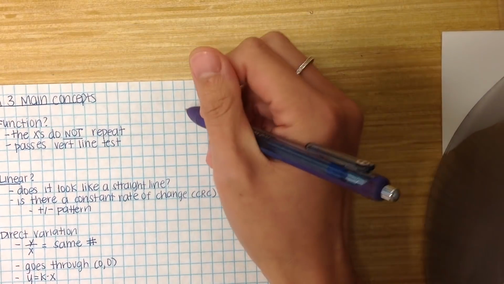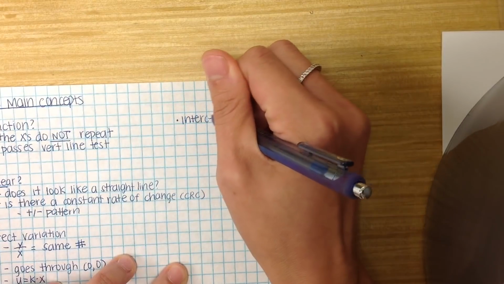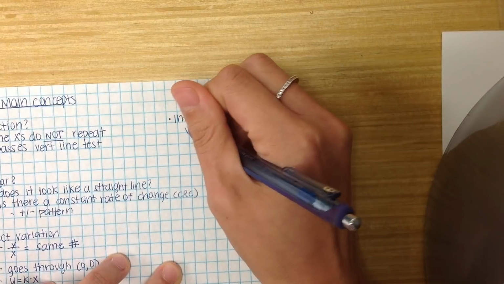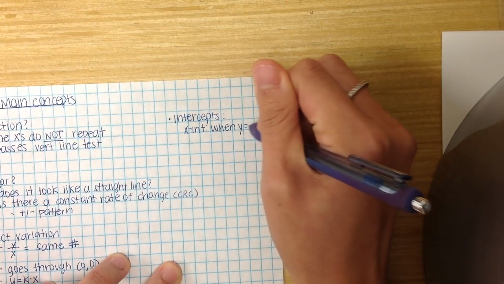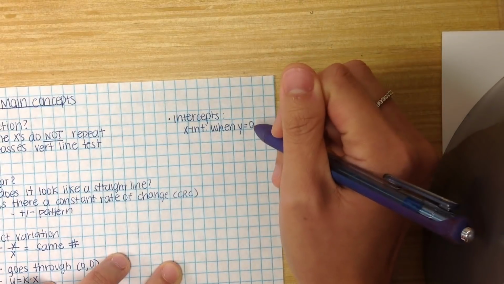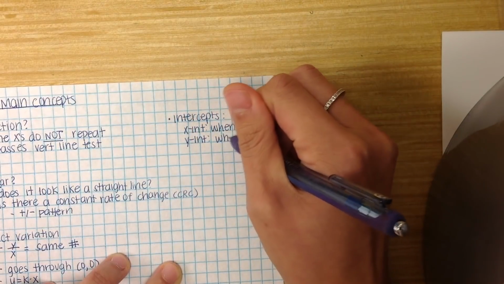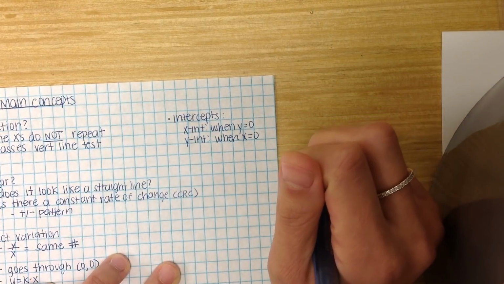Okay? Next concept is going to be your intercepts. I'm just going to write them right here. So for your intercepts, your x-intercept is when y equals 0. You're plugging in 0 for y and solving for x, which means your y-intercept is when x equals 0, plugging in 0 for x.